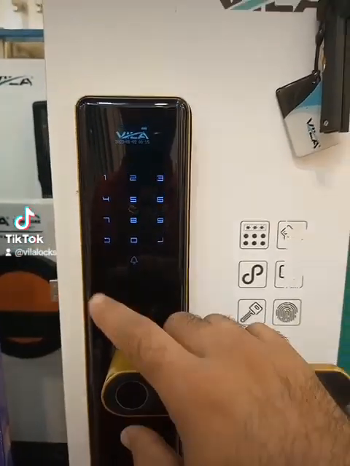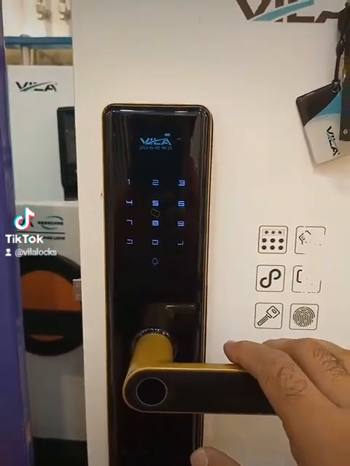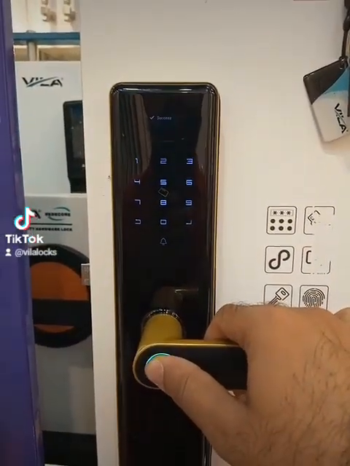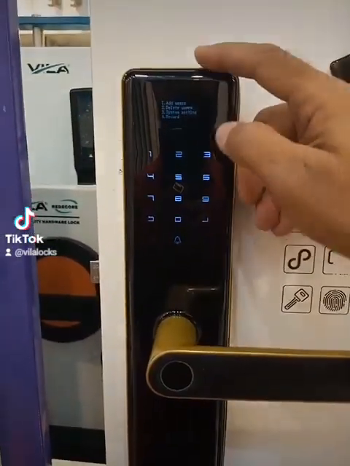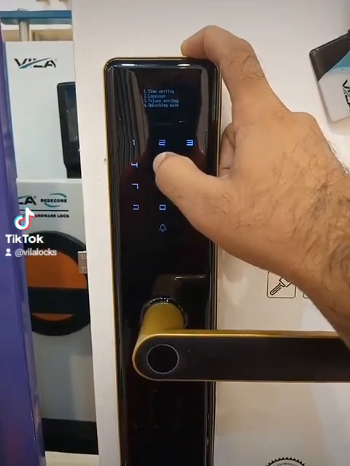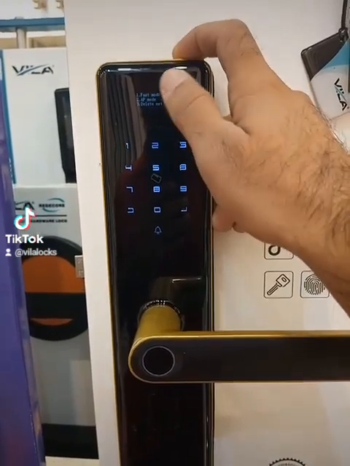How to connect the new smart lock with the mobile application. Just press star hash, scan your finger, the administrator finger, and the setting is open. Press number 3 for the setting, press number 5 for the configuration mode.